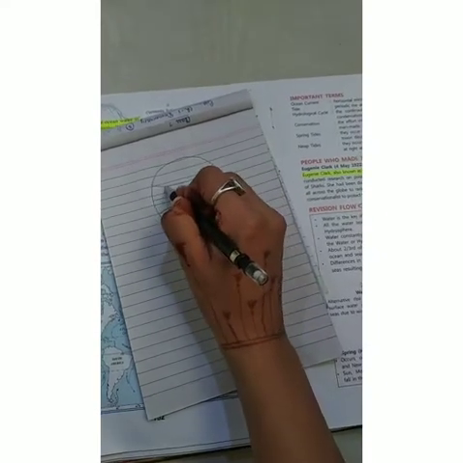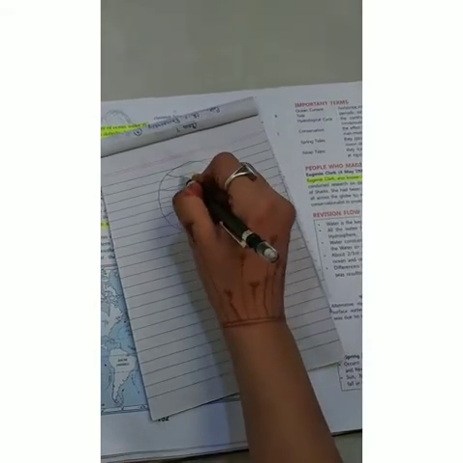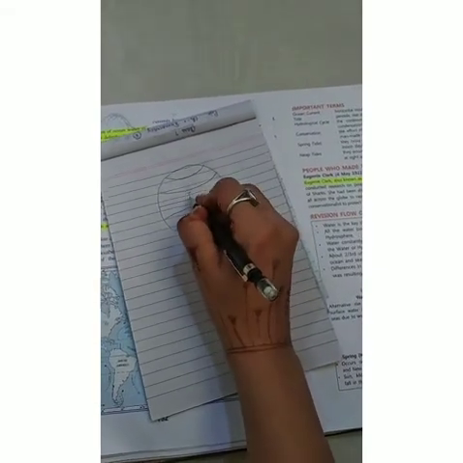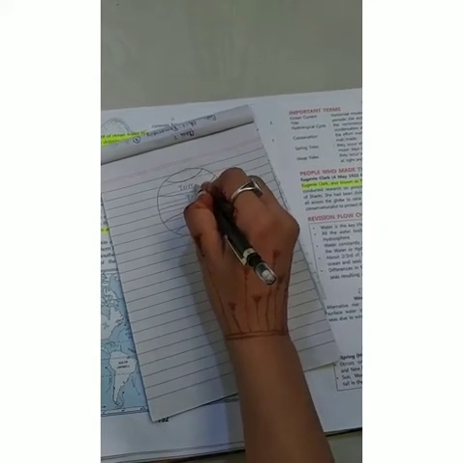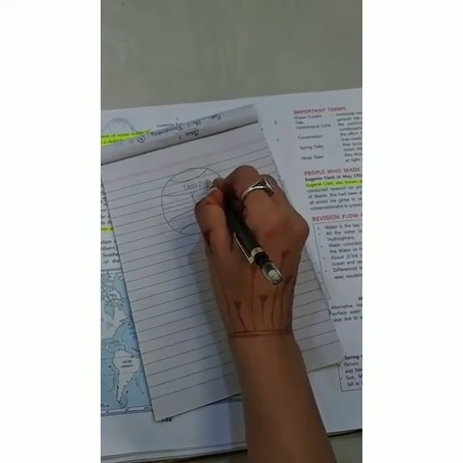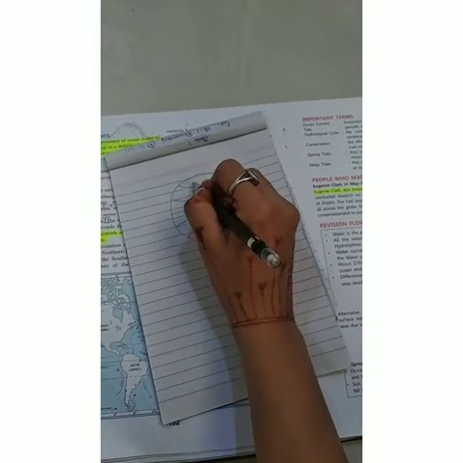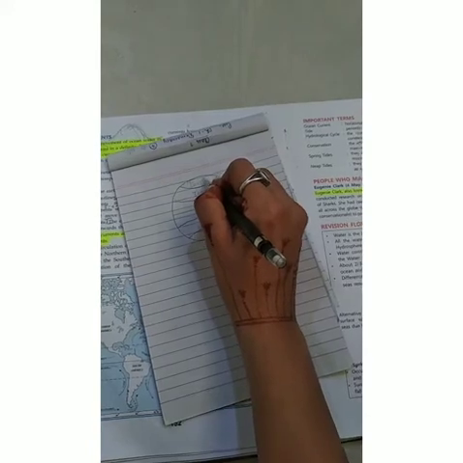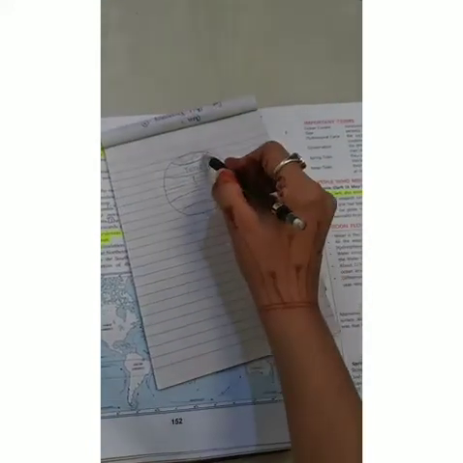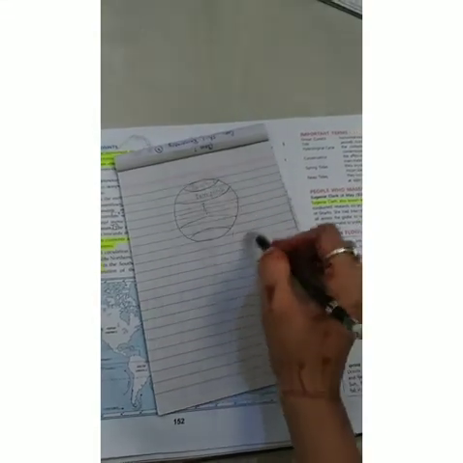Then these are the temperate areas. And these are known as the frigid zone. Okay, so this is the earth division.